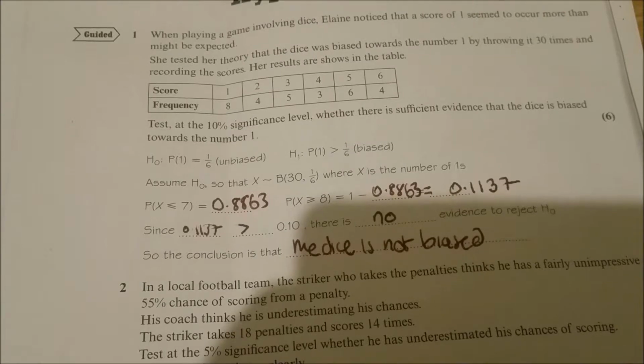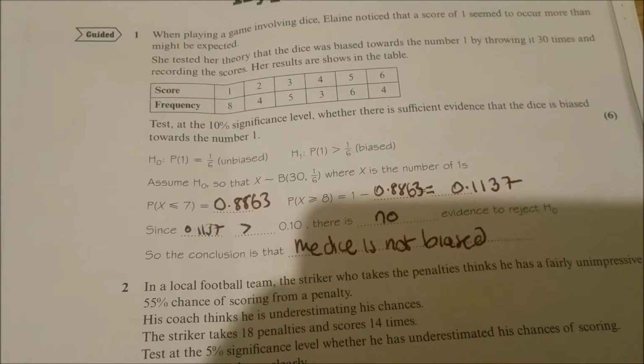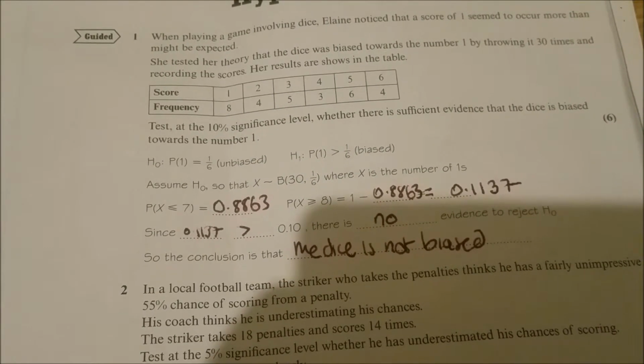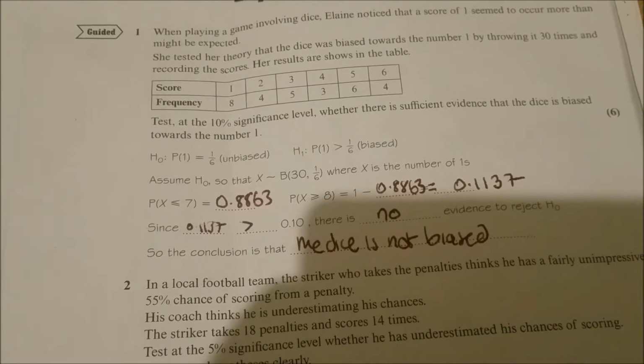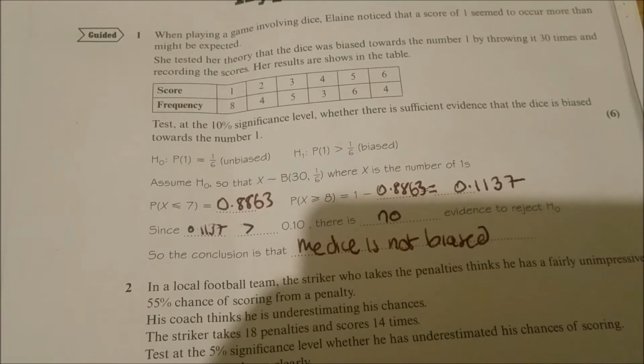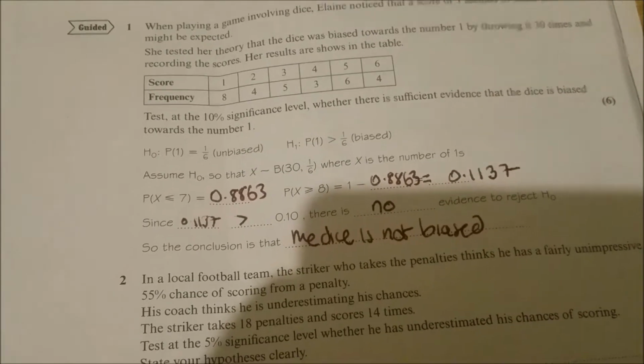Remember the truth of this though. We're not proving that the null hypothesis is true. All we're saying is we haven't got enough evidence to reject it. Okay, and that is a difference. But hopefully that makes sense. We're going to look at a slightly harder one now.